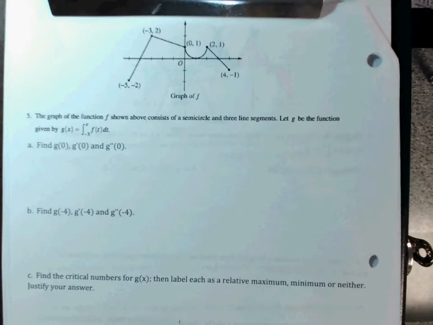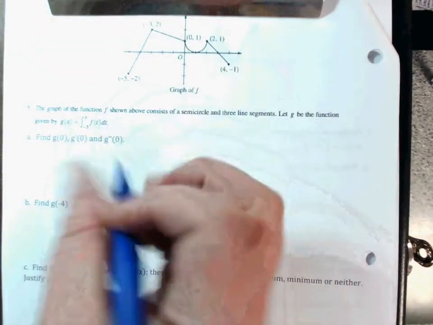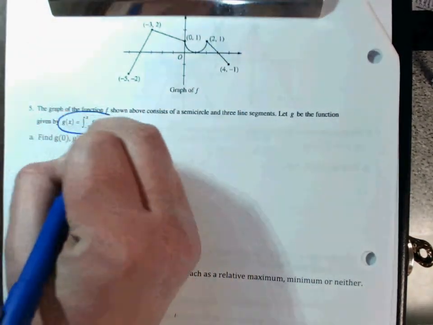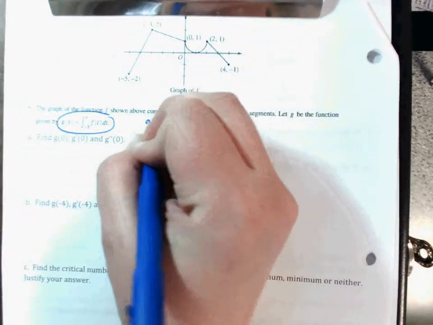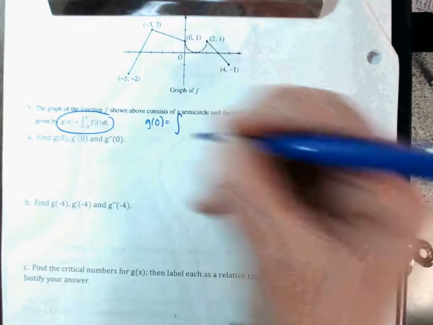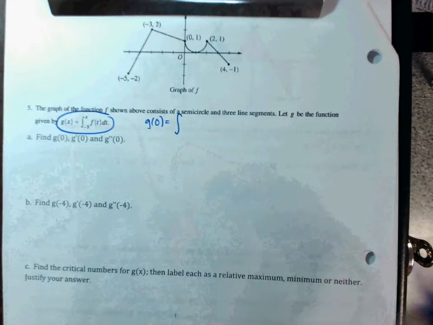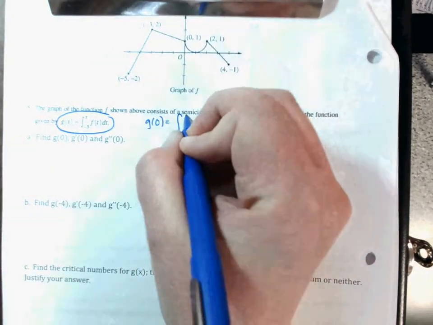Wow. Okay. So, part A, I'll do A, you're going to do B. Okay? So, part A, I want G of 0. Notice that G of X is right here. So when I do G of 0, just to get you back on track, that would be the integral from 0 goes where X is, which is here. So it'll be from negative 3 till 0.